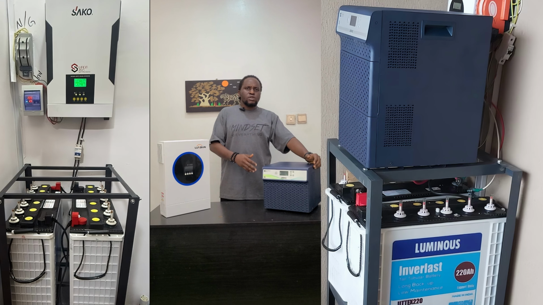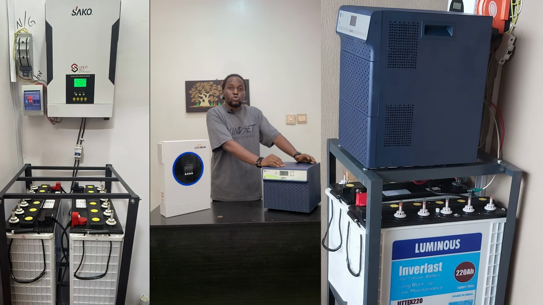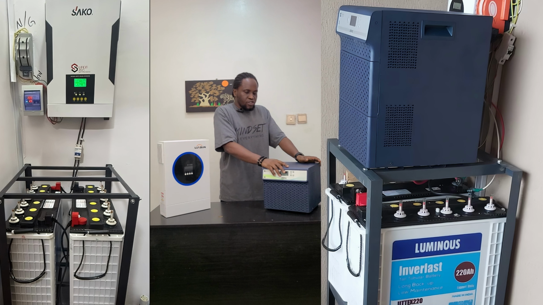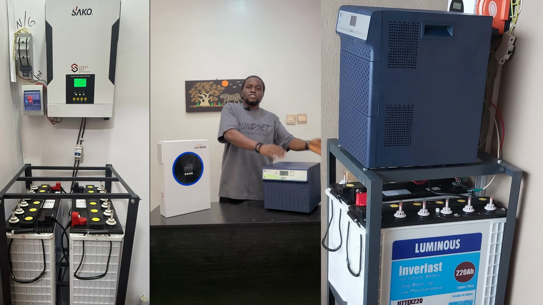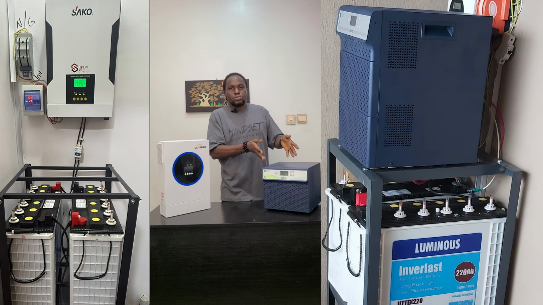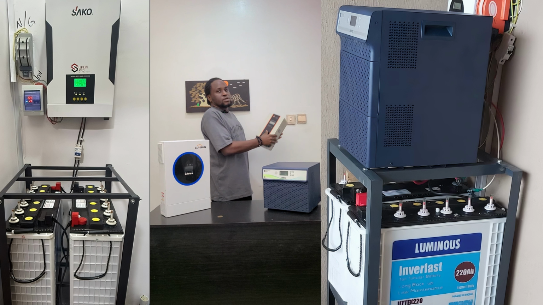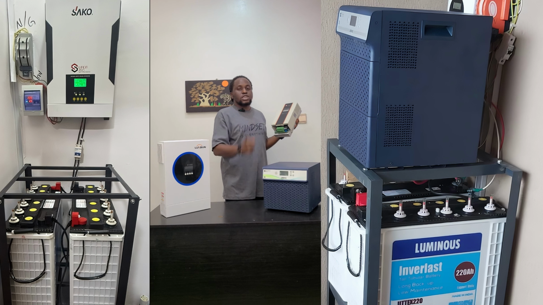And the only way you could save when using this system is to manually switch off the AC input, so that electricity from the grid will not come into this guy. It will then force this controller to charge. But you have to be doing that manually.